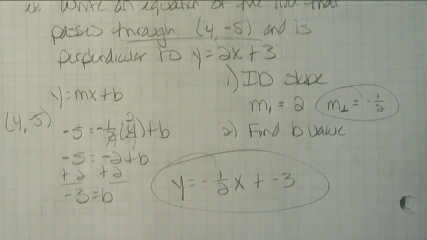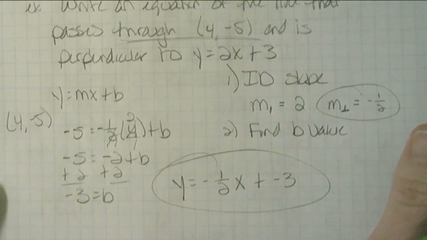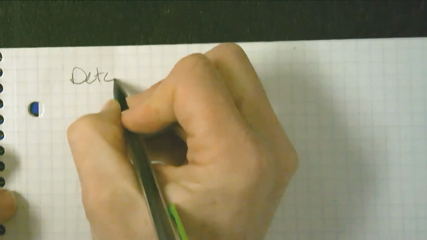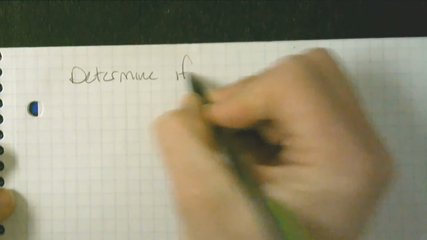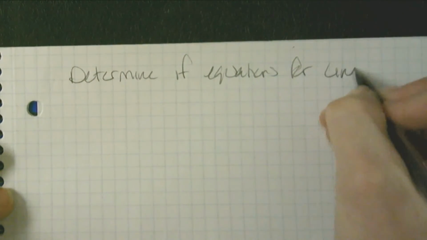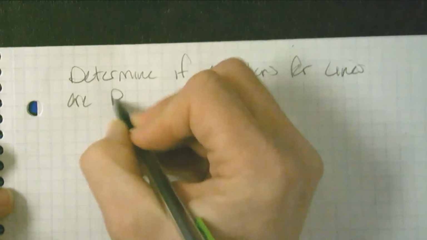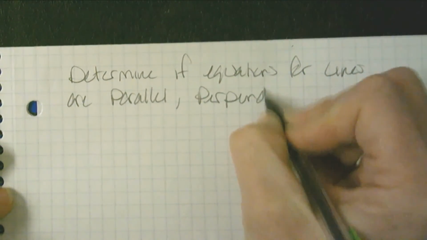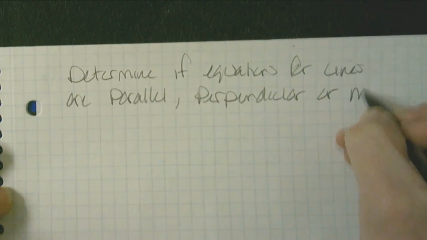All right, let's talk about parallel lines and perpendicular lines. If somebody says to you, are these two lines parallel or perpendicular or neither? Let's talk about whether we can determine if two lines are parallel or perpendicular. So we want to determine if equations for lines are parallel, perpendicular, or neither.